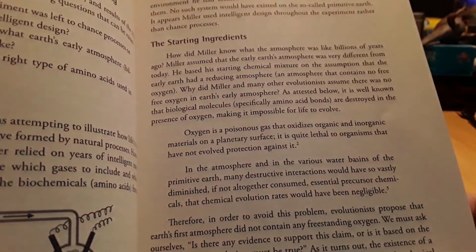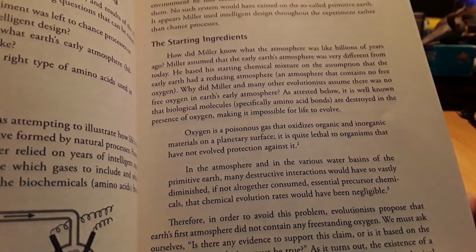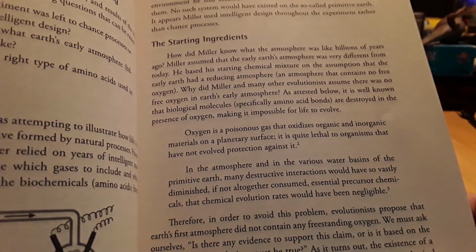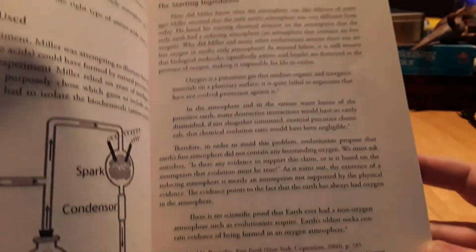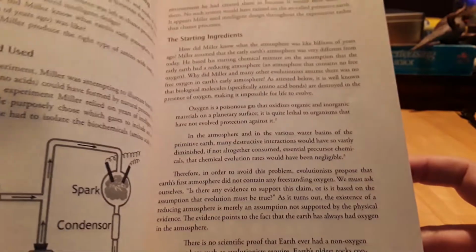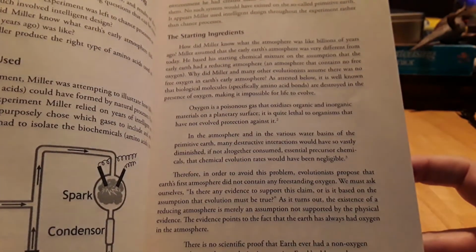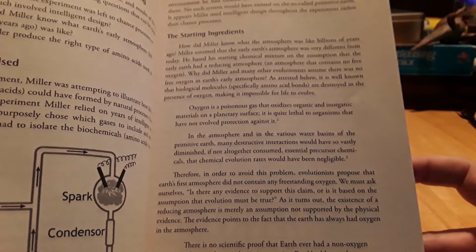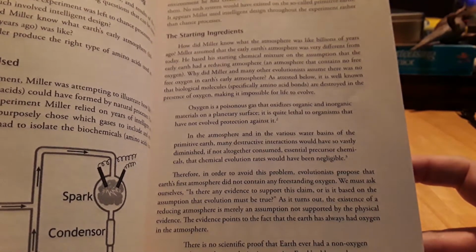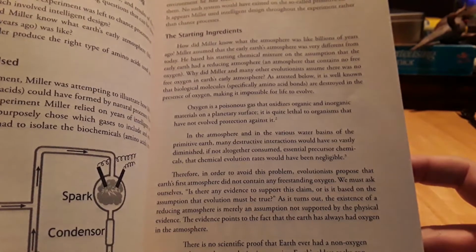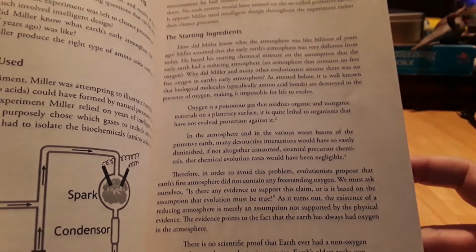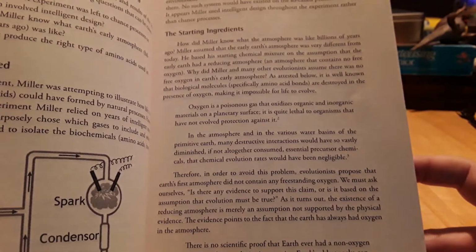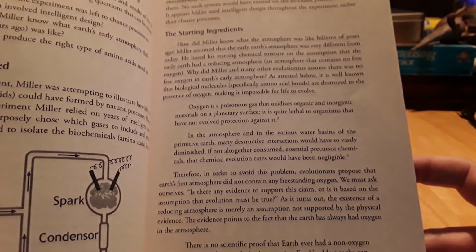Oxygen is a poisonous gas that oxidizes organic and inorganic materials on a planetary surface. It's quite lethal to organisms that have not evolved protection against it. In the atmosphere and in the various water basins of the primitive Earth, many destructive interactions would have so vastly diminished, if not altogether consumed, essential precursor chemicals that chemical evolution rates would have been negligible. Therefore, in order to avoid this problem, evolutionists propose that Earth's first atmosphere did not contain any freestanding oxygen.